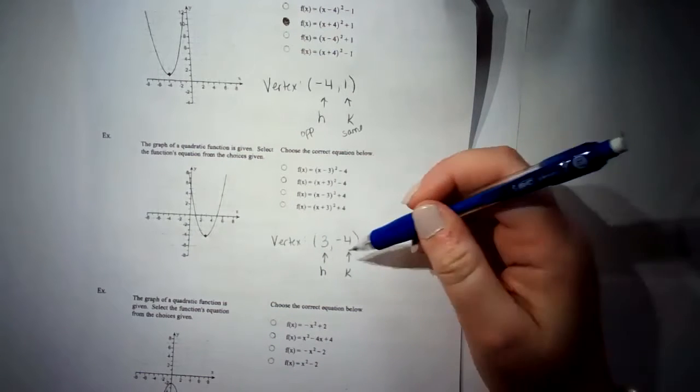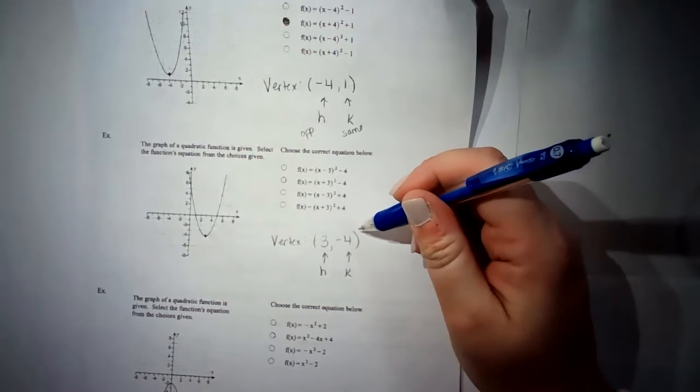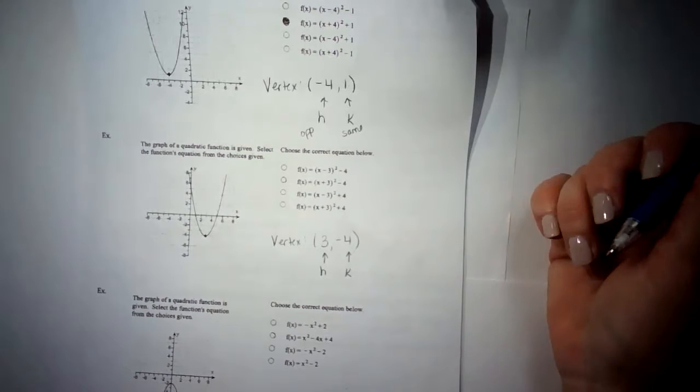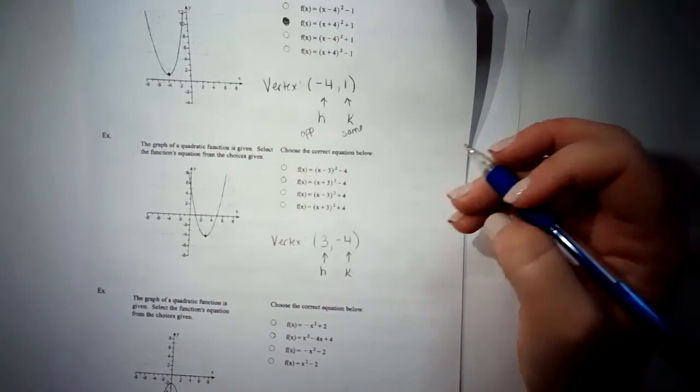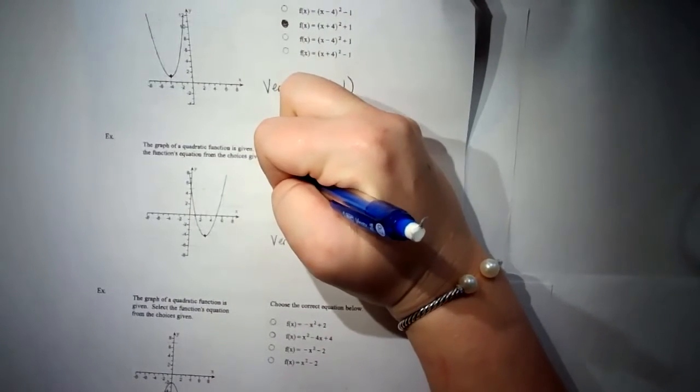All right, we want the opposite for H inside the parentheses. So I'm going to be looking for a -3, and I want the same for K. So a -4. So which one is going to be correct? Yeah, there we go. Okay, easy enough. Okay, so that's pretty nice. You know, standard form is a great thing.